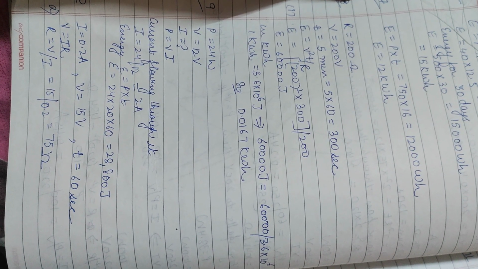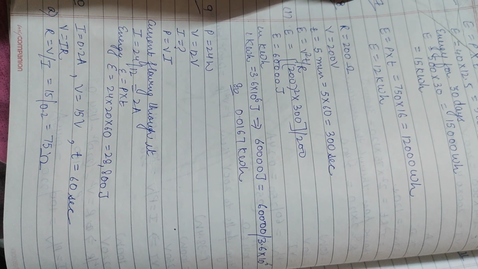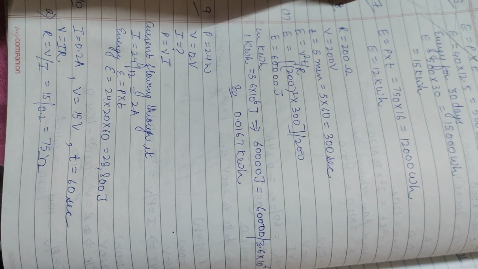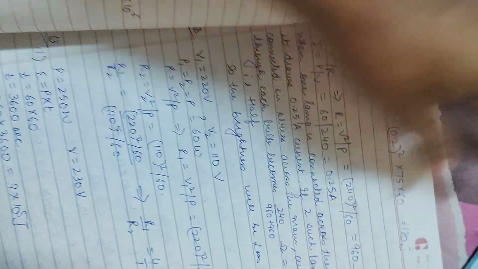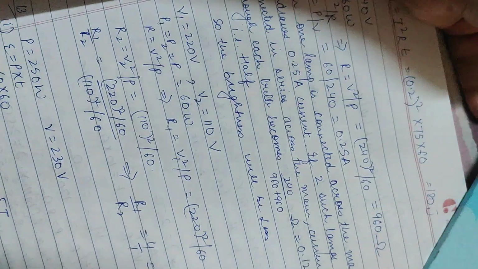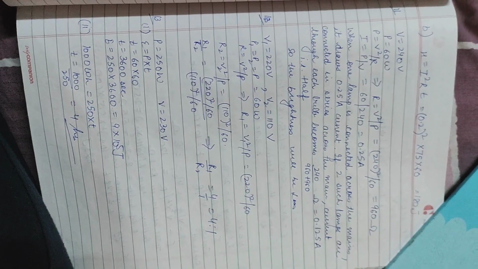T is given to you, 60 seconds. Now they want us to calculate the resistance. The resistance is equal to V upon I. You will get the value of resistance. And heat energy is I square RT. Putting down all the values, you will get the answer.